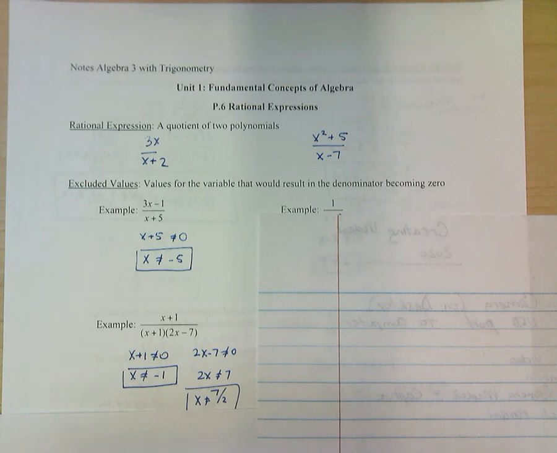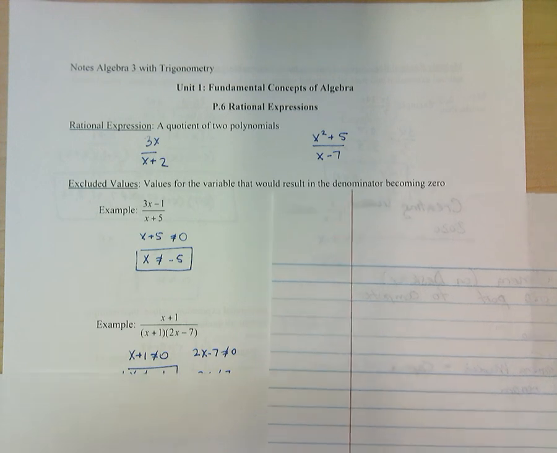I tend to use fractions. You could use decimals, but I don't tend to pick up a calculator that often, and so fractions tend to be easier for me.